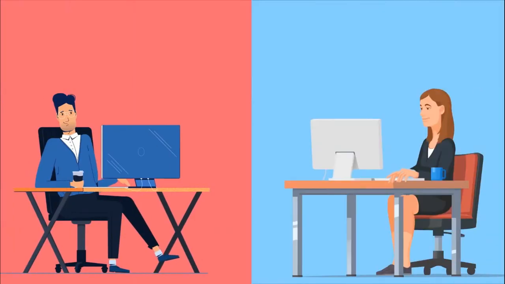Let's assume we have Steve and Jane who work for company X. Steve on the one end is an IT project manager, while Jane is the project sponsor or stakeholder. Throughout the day, they're in constant communication.